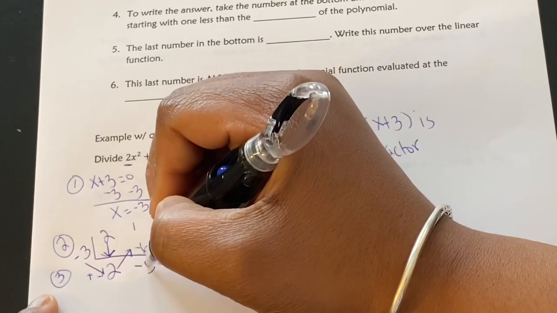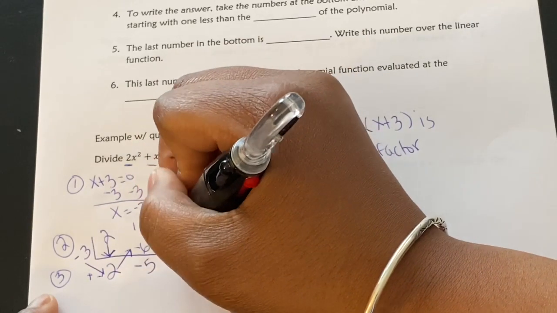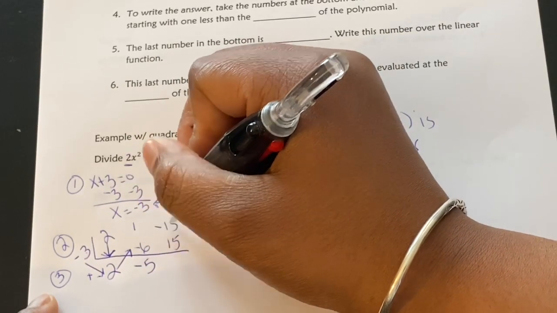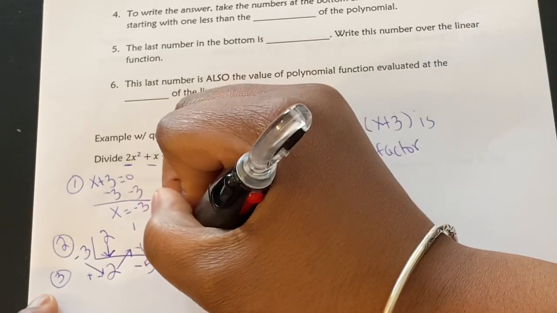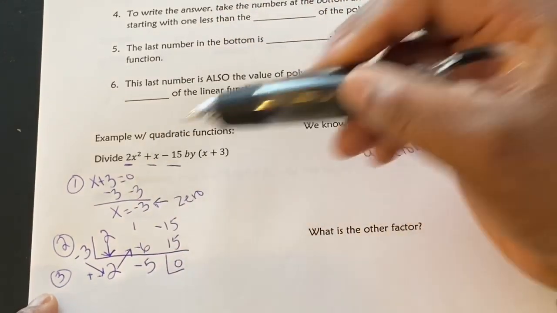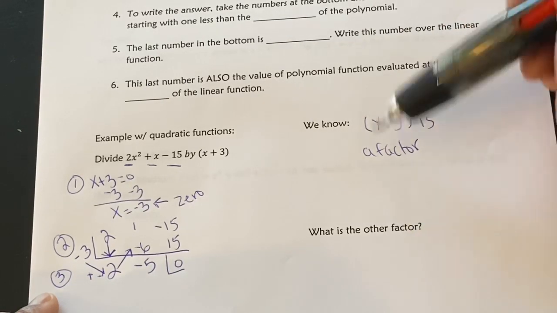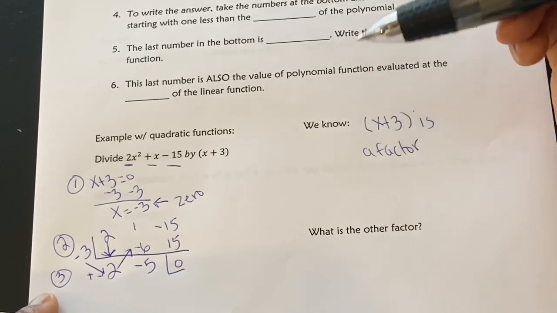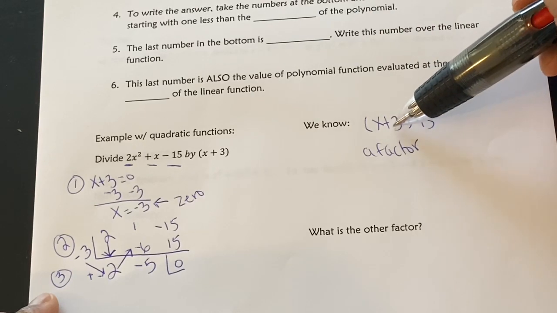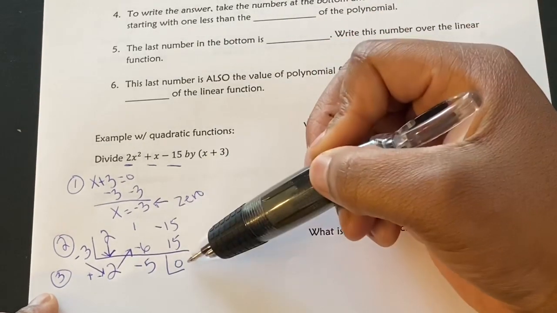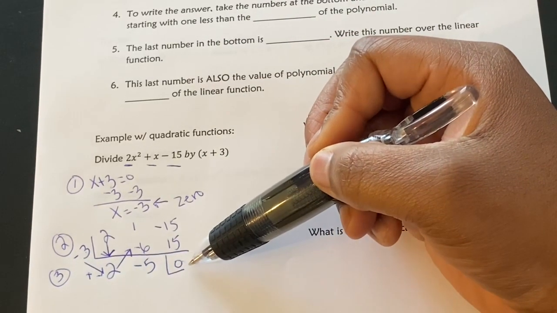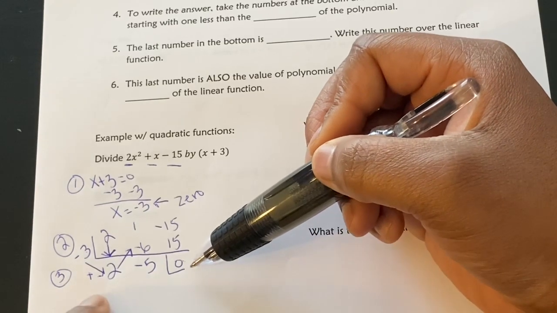Negative 3 times negative 5 is going to be positive 15. Negative 15 plus 15 is 0. That's our remainder. Again, we already knew this is a factor, and we have a right to assume that x plus 3 is already a factor. So this proves that because it yielded a remainder of 0.